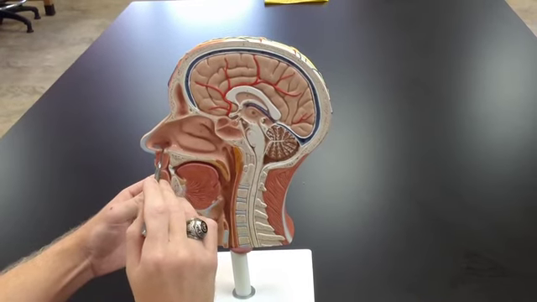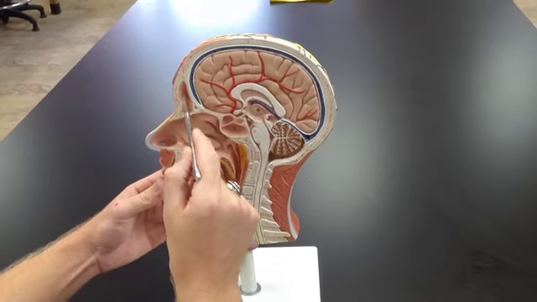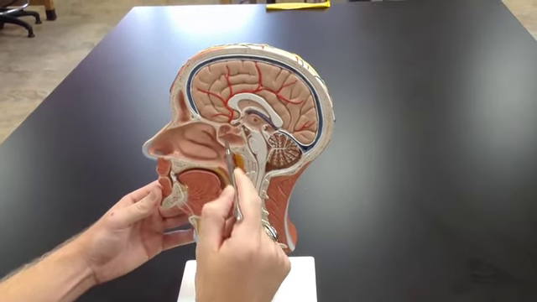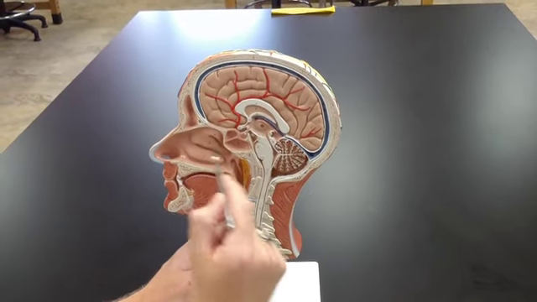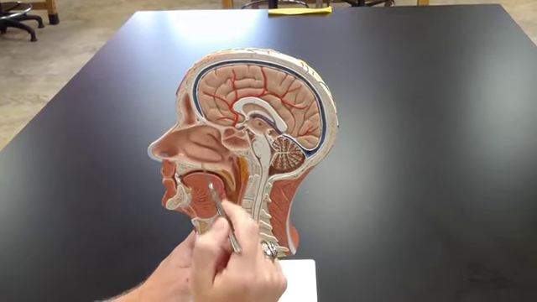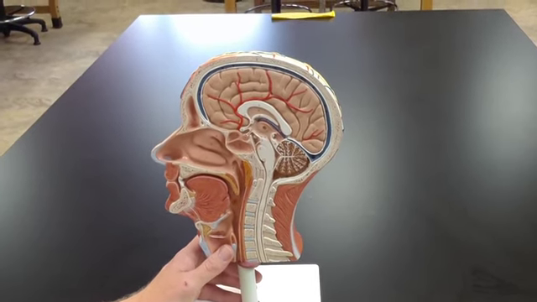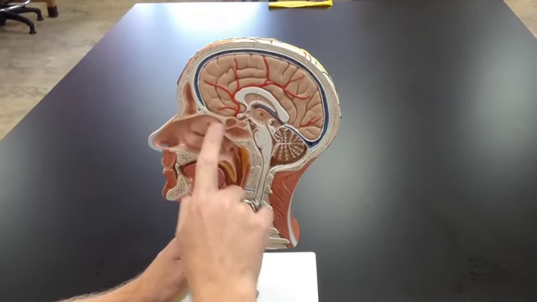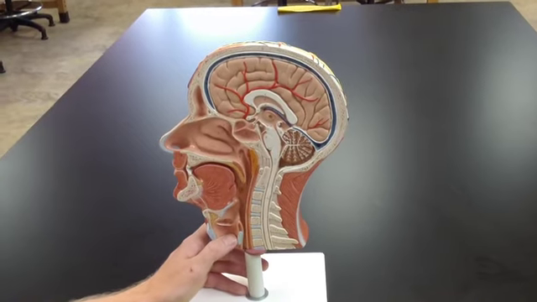After that, the next thing on your list is going to be your sinuses. You have your frontal sinus, right here, and your sphenoid sinus, right here. So frontal sinus, sphenoid sinus. The next thing on your list is going to be the nasal cavity. Now, this whole area is your nasal cavity, right? Nasal cavity, that's kind of self-explanatory.